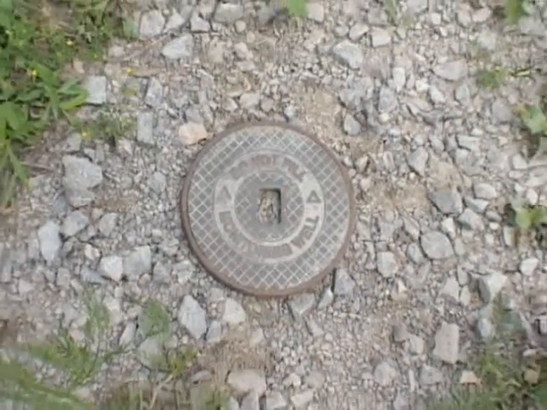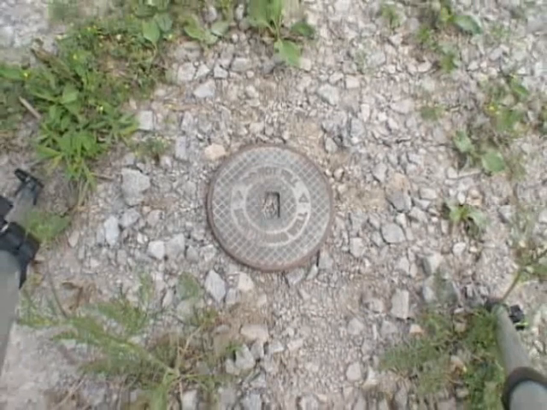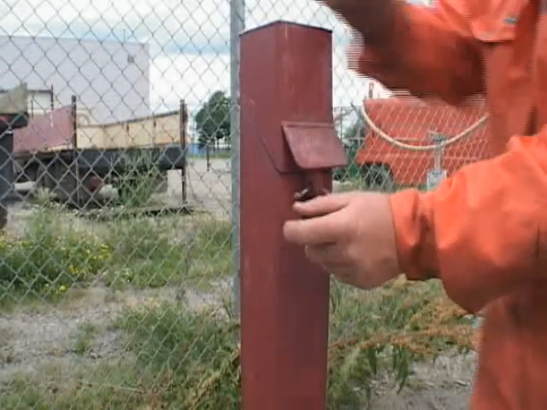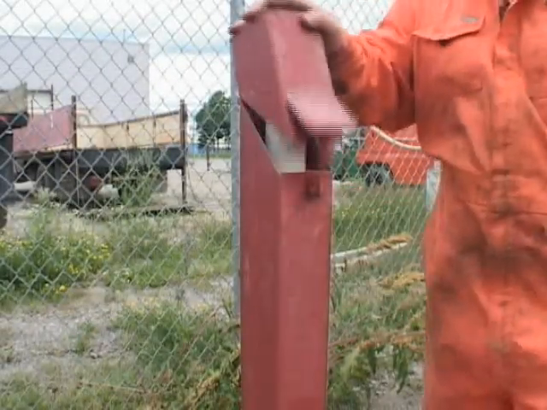Monitoring wells can be completed either using a flush mount cover or with an above-ground protective casing. Both finishing techniques facilitate ongoing water sampling.